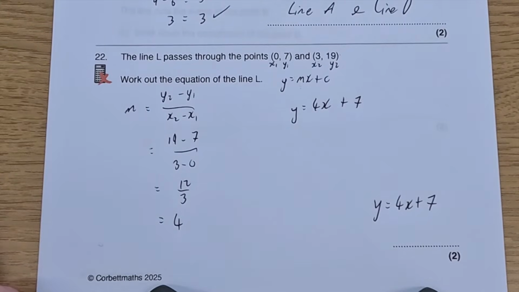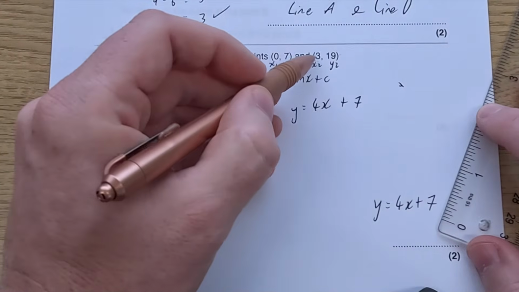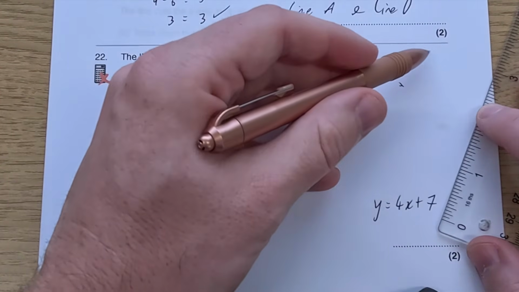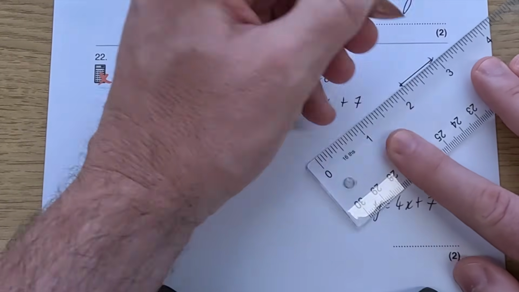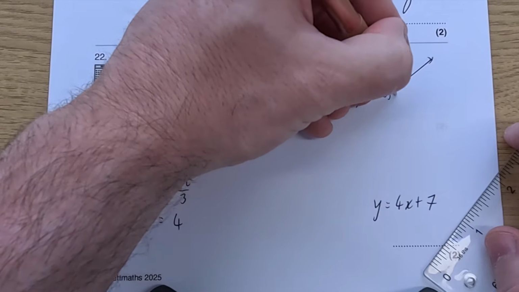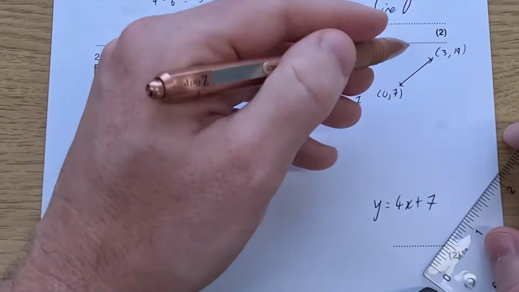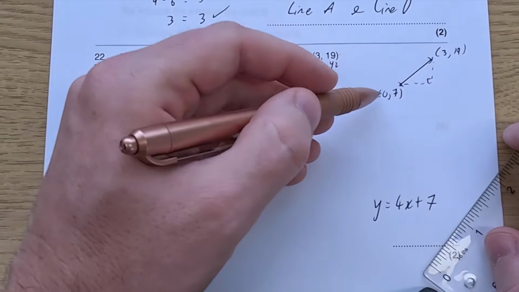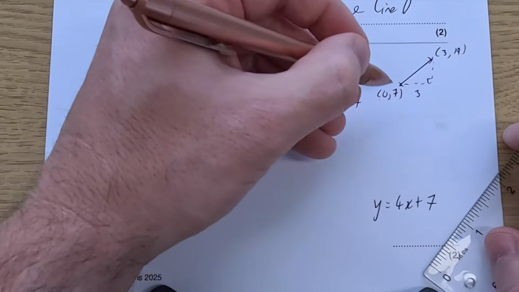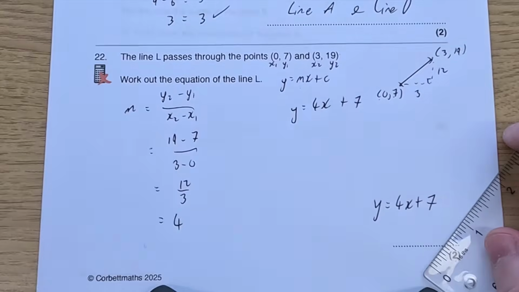Alternatively, as I mentioned, you could do a sketch. You could just get a ruler and say, well, the point 0, 7 would be there somewhere. 3, 19 would be further across and up a bit higher, so up there somewhere. You could just do a little sketch of that line like so and say, well, this is the point 0, 7. This is the point 3, 19. And to get from here to here, you could do a little right angle triangle and then do the run and the rise. We're going across 3, so the run is 3, and the rise would be 12 because we're going from a height of 7 up to a height of 19. Then we could do 12 divided by 3, which is equal to 4.